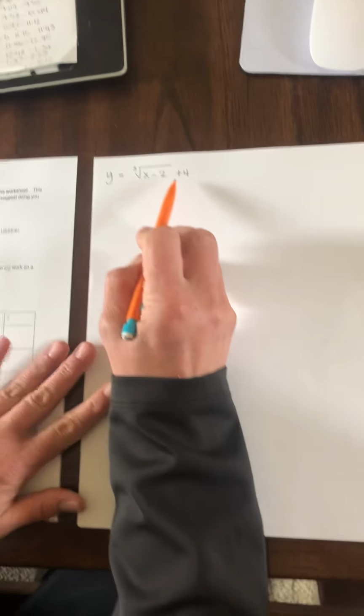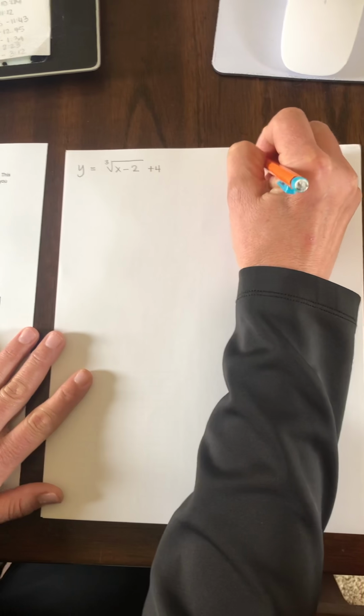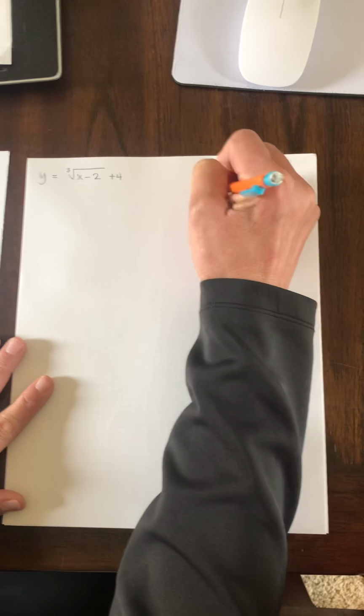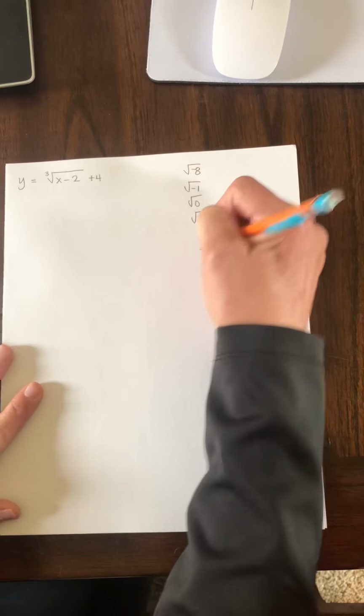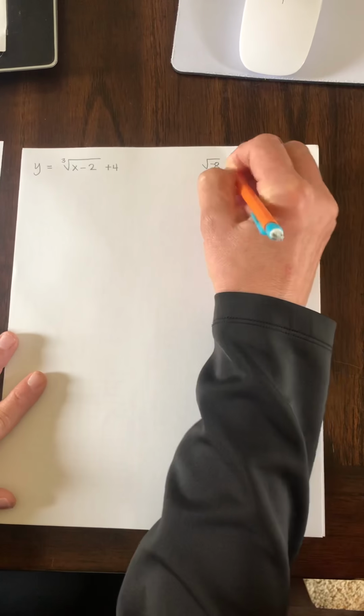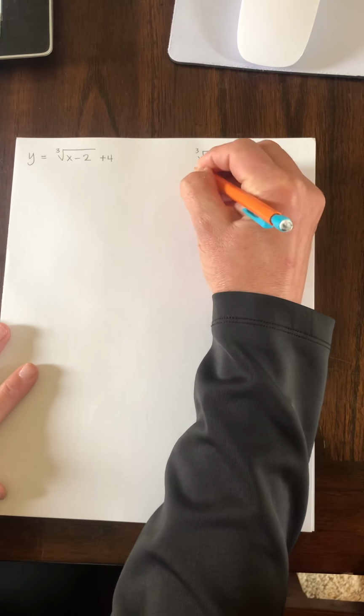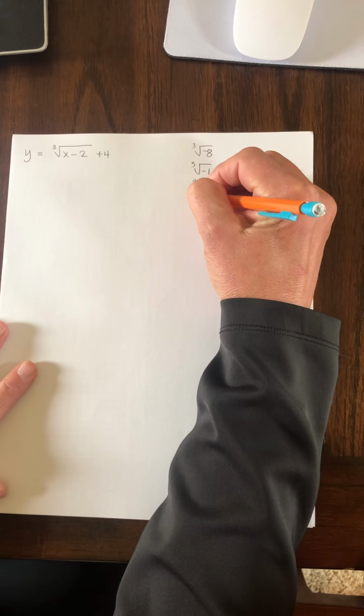You can write your problem down here. Always over here have these values. These are the values that are your goal values. So you want to make sure that you're creating those numbers. And these are all cube roots. Remember, these are cube roots.